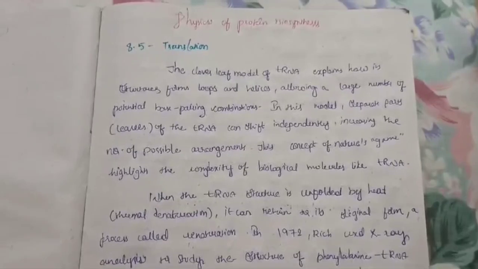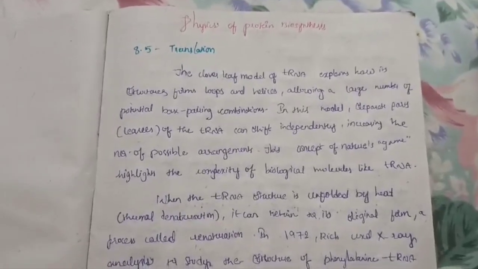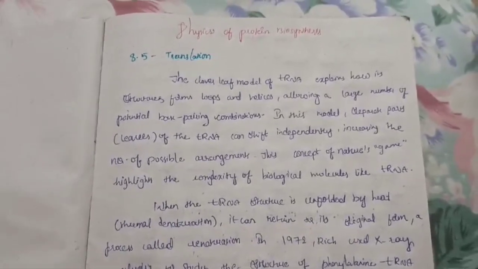Praveena from group 320. I am going to explain the physics of protein biosynthesis. My topic is translation.